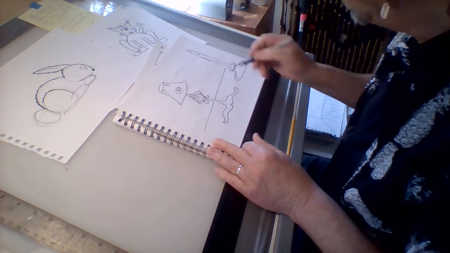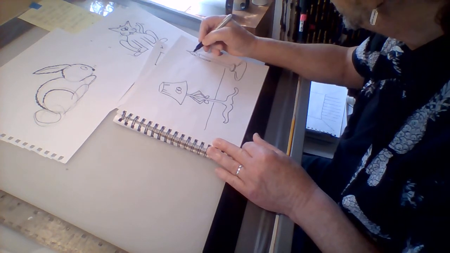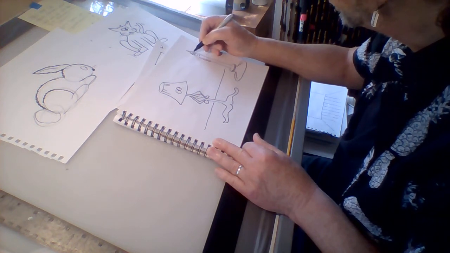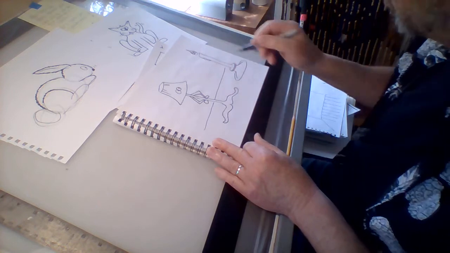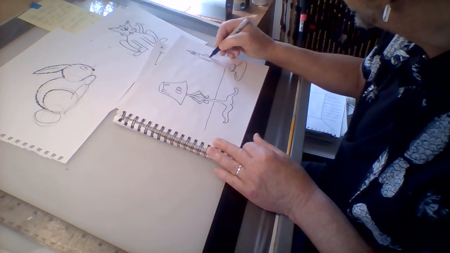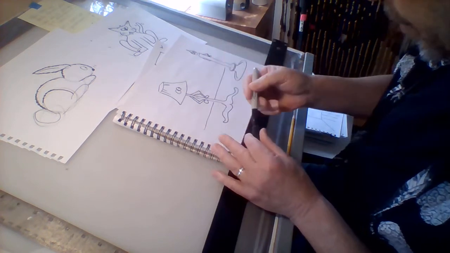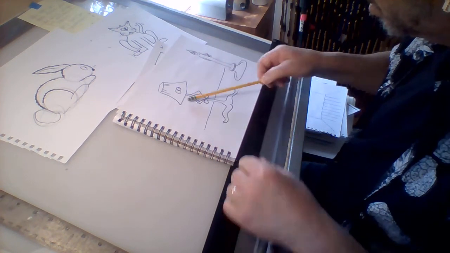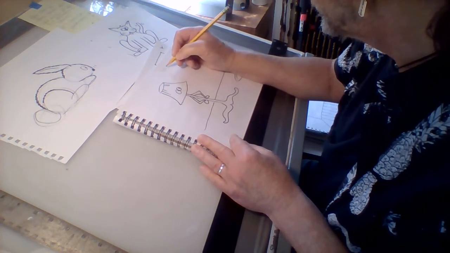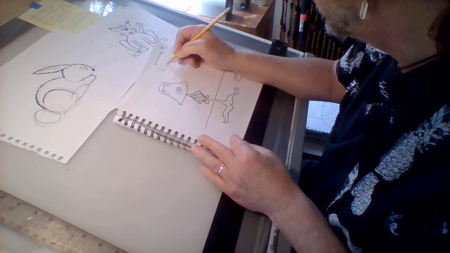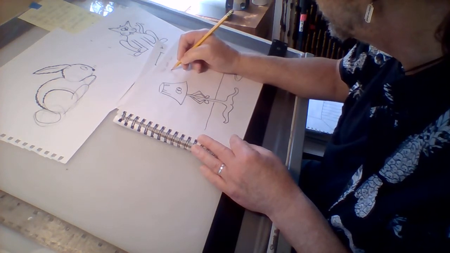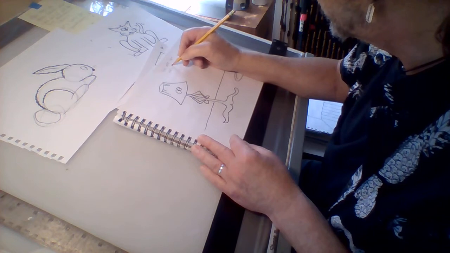And in the candle, you could make the flames his face, or you could make his face down here. And you could put some arms on him. Now, what would he be saying? You are not very bright.